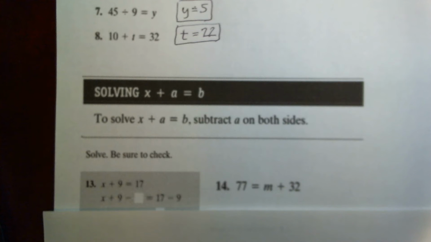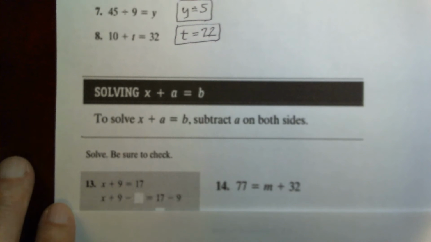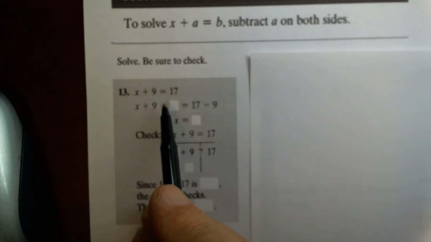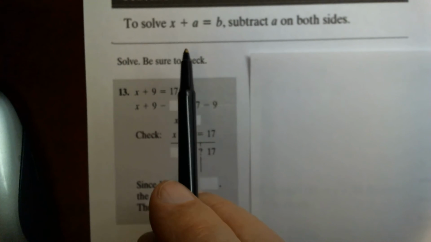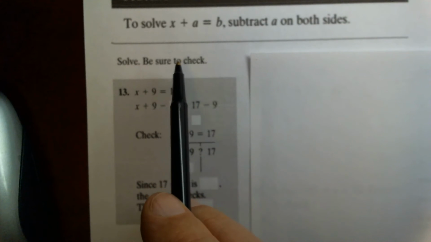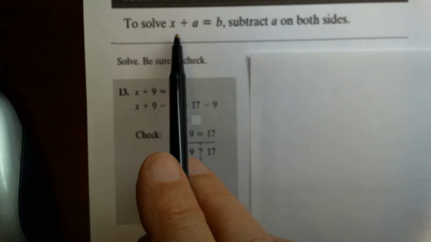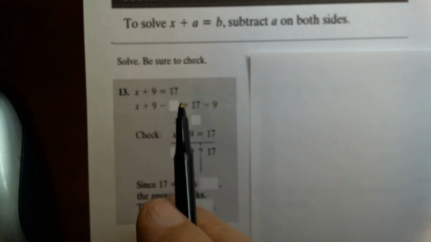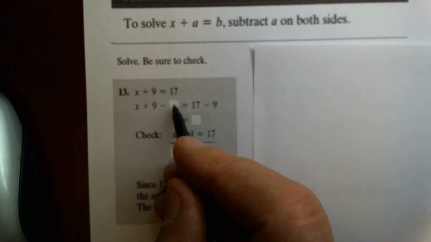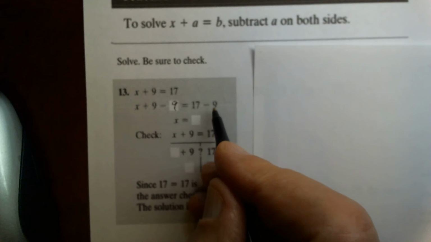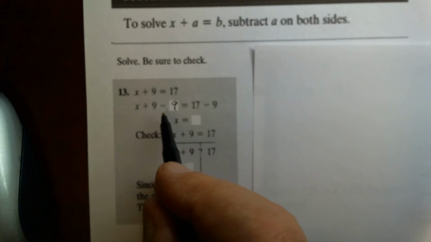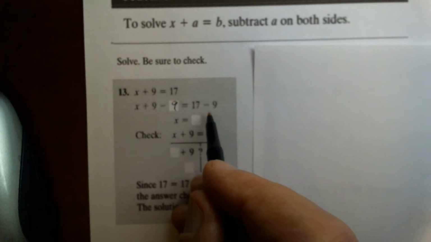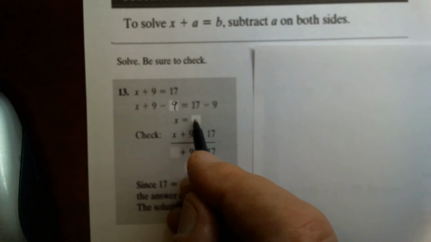So let's look at some examples here. Let's look at number 13. We have a guided example. In the guided solution example, we have the equation x plus 9 equals 17. As was suggested in the general statement about how to solve this type of equation, we subtract a on both sides. In this case, a is equal to 9, so we subtract 9 on both sides. So x plus 9 minus 9 on the left side and 17 minus 9 on the right side. Now 9 minus 9 is 0, and x plus 0 is still x, and 17 minus 9 is 8.